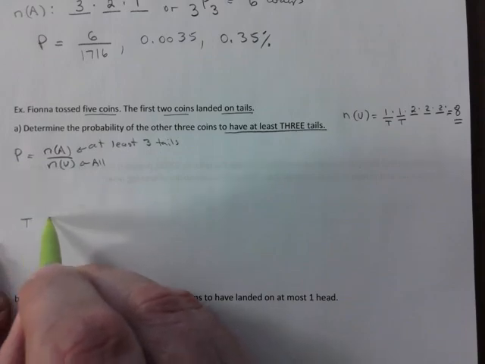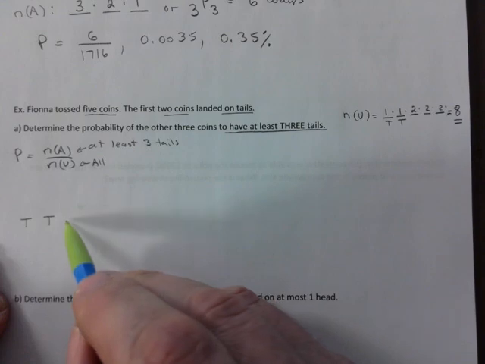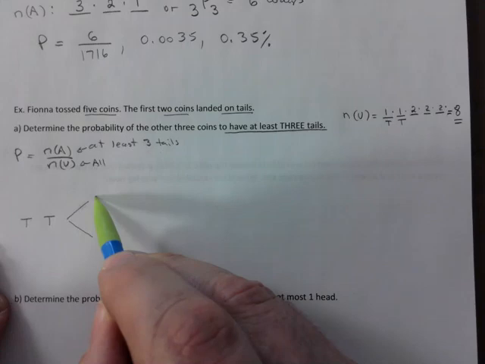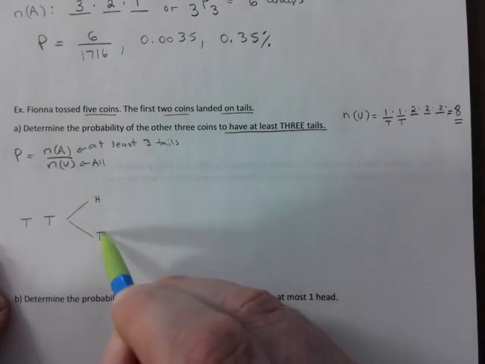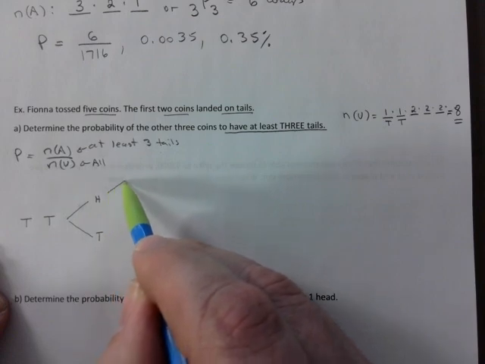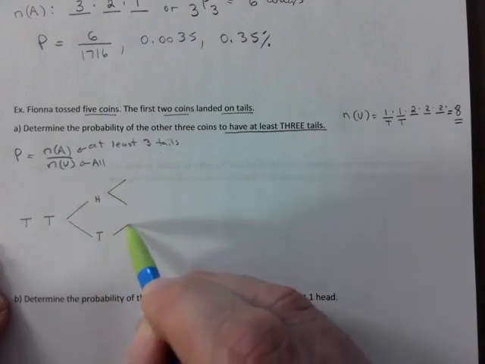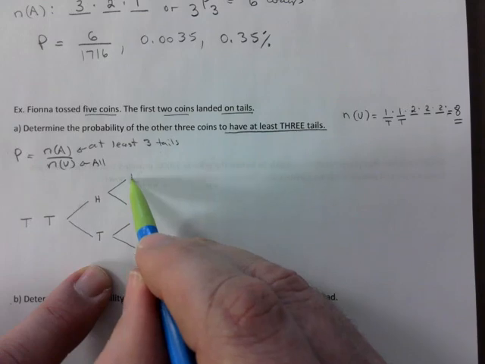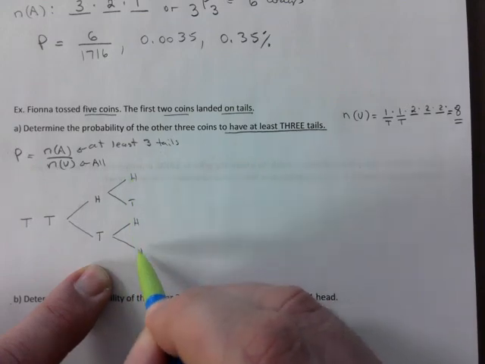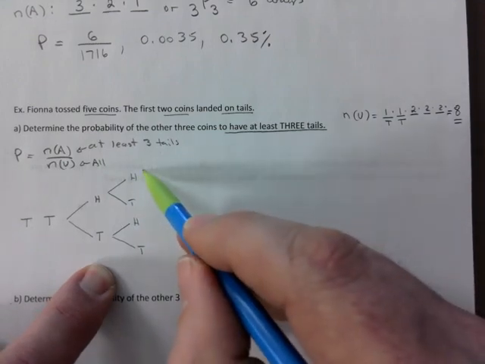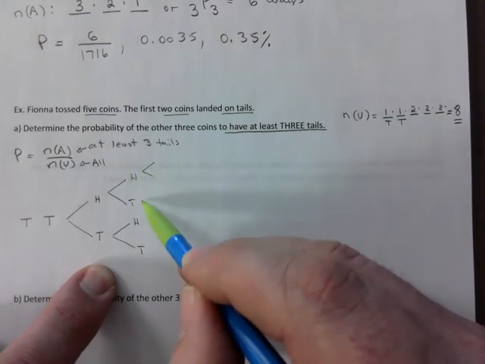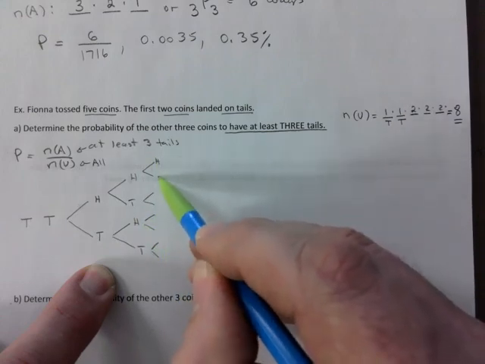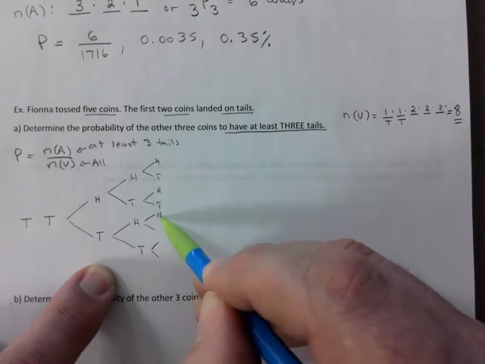We've got tails, tails, right? And then the next event can be heads or tails. So you can go heads, tails. The third coin, sorry, the fourth. This is the first, the second, the third. The fourth, heads, tails, like that. And then the fifth is heads, tails, heads, tails, heads, tails.